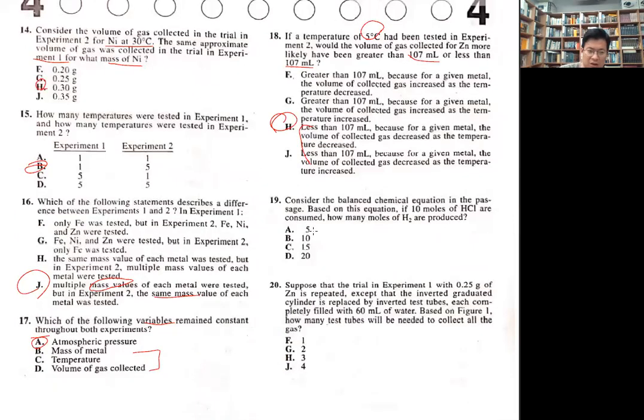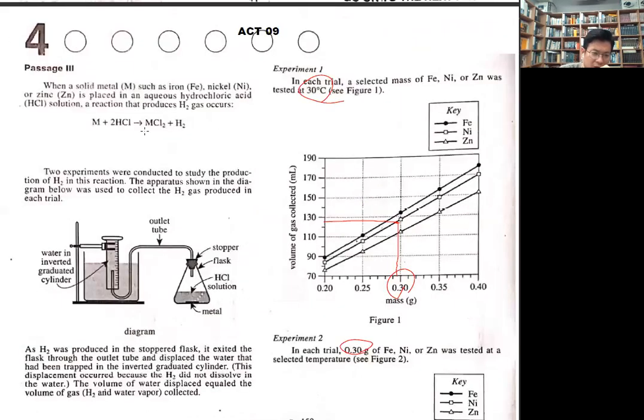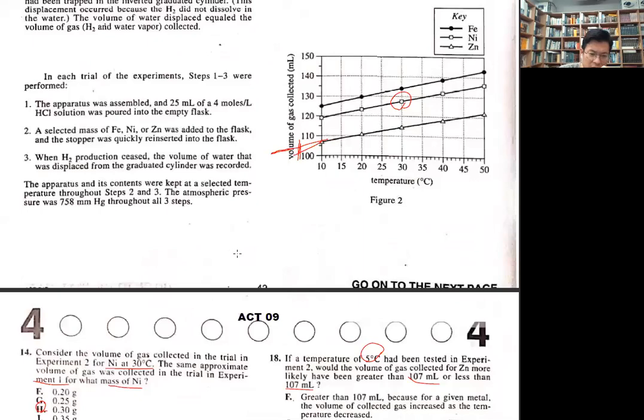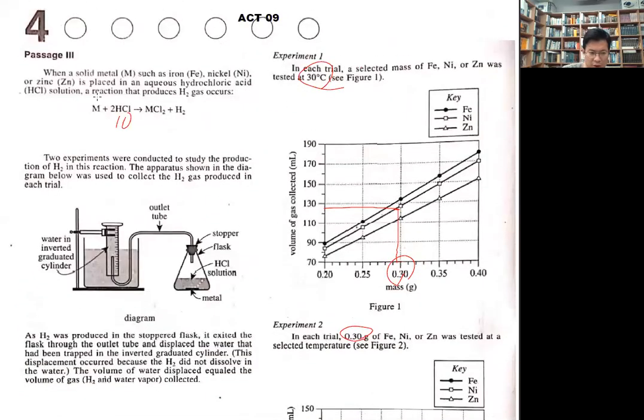Consider the balanced chemical equation. The passage based on the equation: 10 moles of HCl. How many produce 10 moles of HCl? So 10, and then H2 is, what is it? H2 is the one that, this is 2, 1, 2, 1, 1. So half of this, so 5 left.